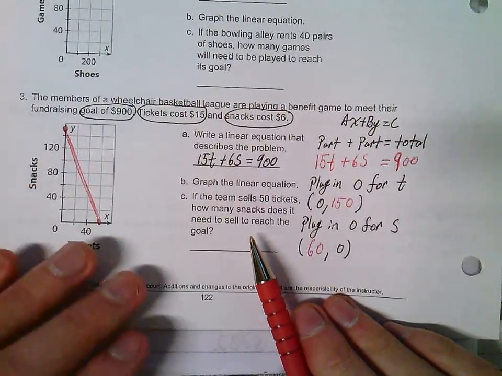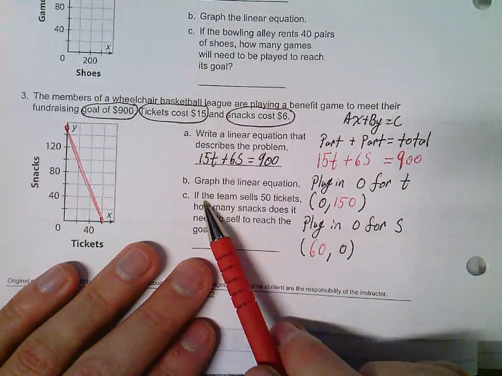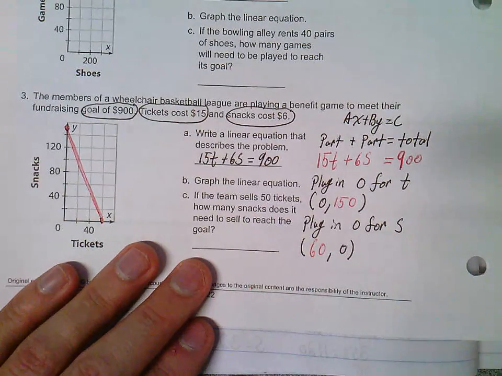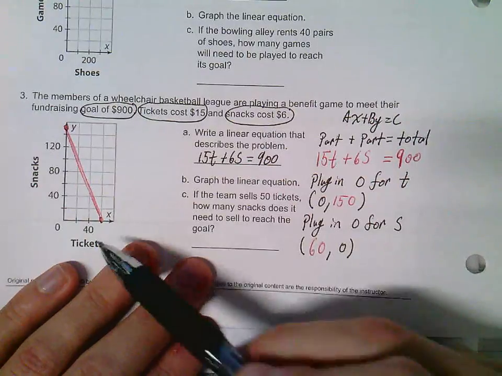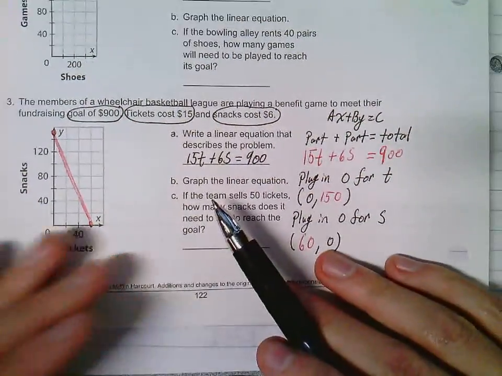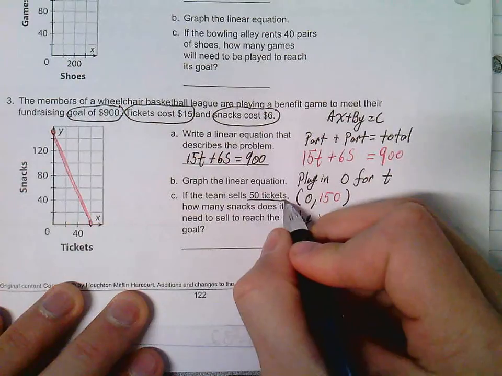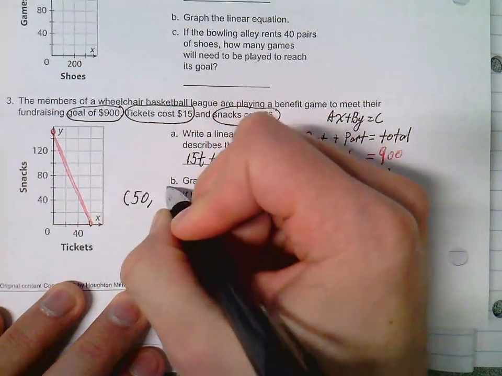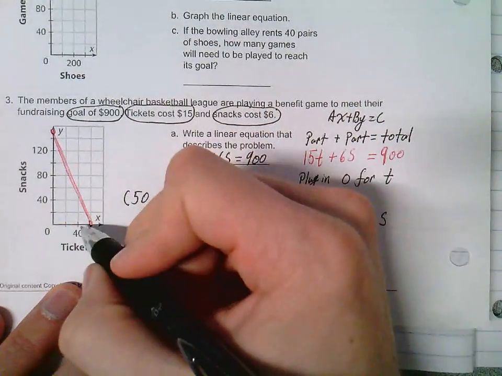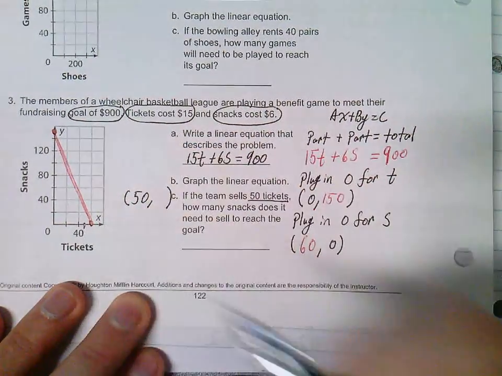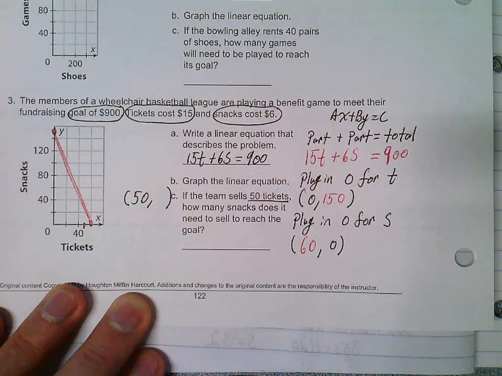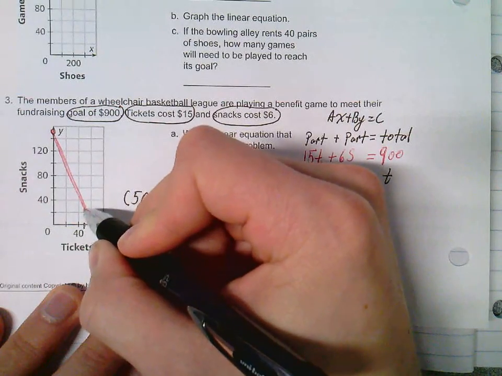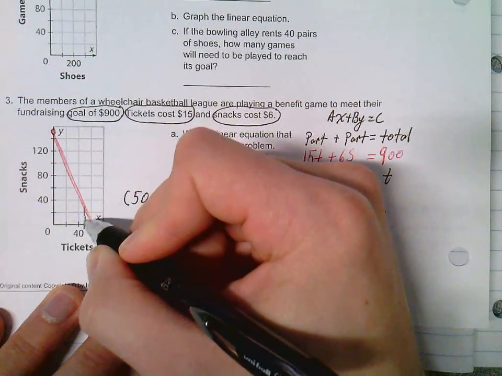The last question we need to answer here: if the team sells 50 tickets, how many snacks does it need to sell to reach the goal? So I go to tickets here. I want to sell 50 tickets, so I'm looking for the point on the line that has an x value of 50. Well, 50 would be right about here. It touches our line right here.